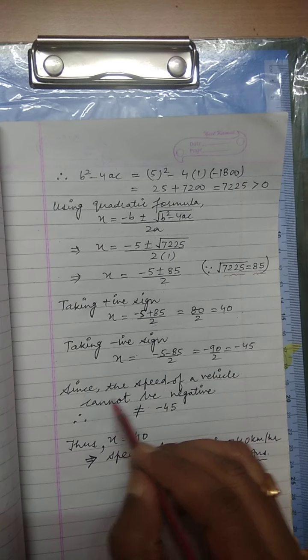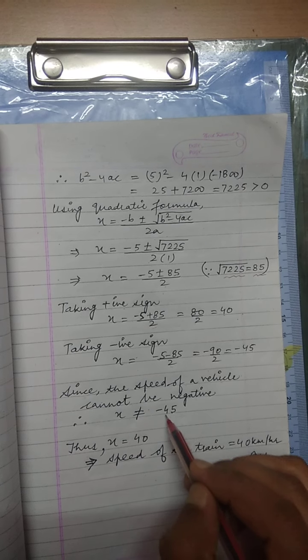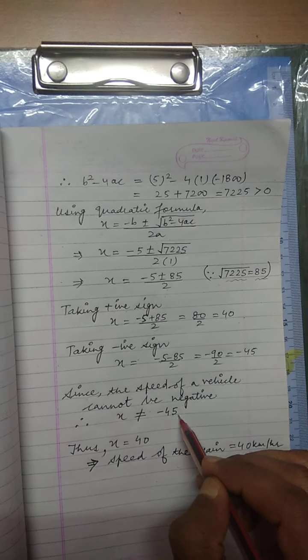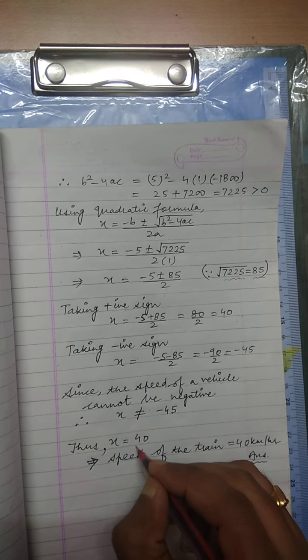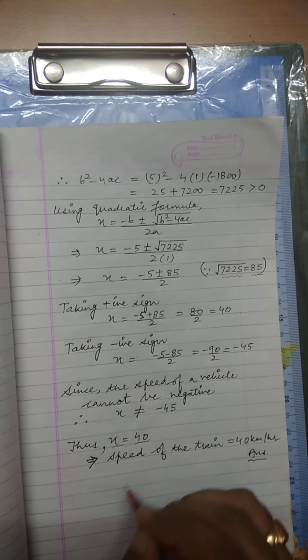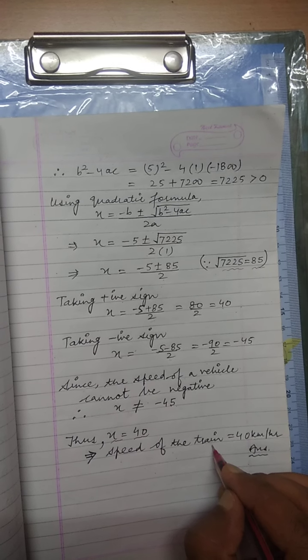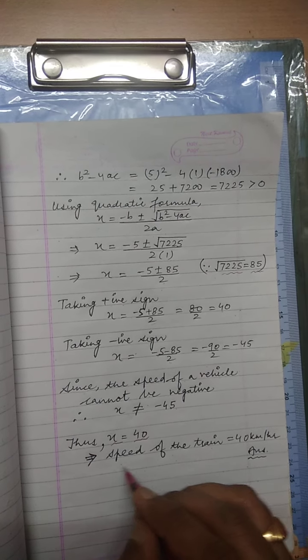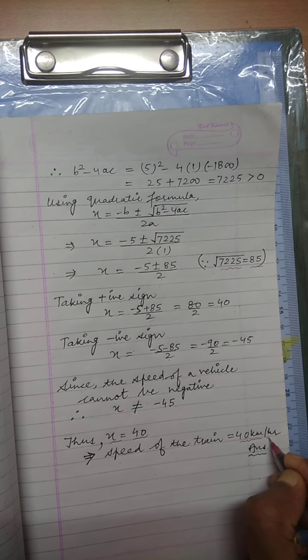Now as you know that the speed of a vehicle cannot be negative, therefore x cannot be equal to minus 45. So x will be equal to 40 only. And what is x? x is the speed of the train. That's why we can say that the speed of the train is 40 km/h.